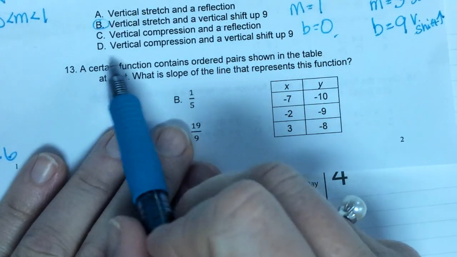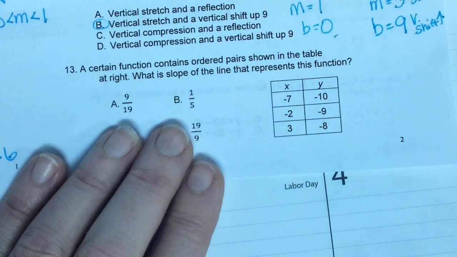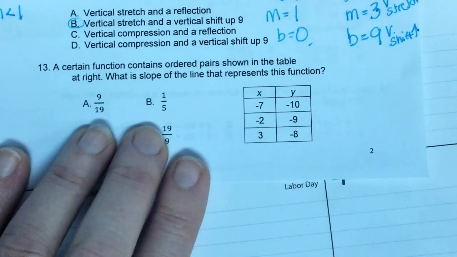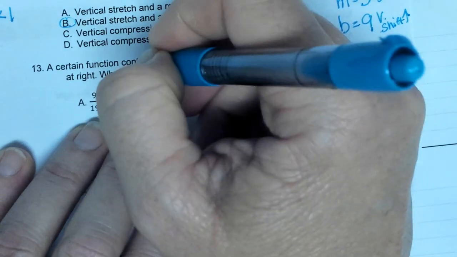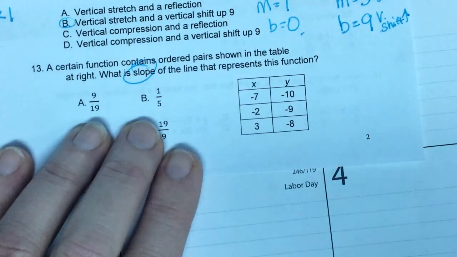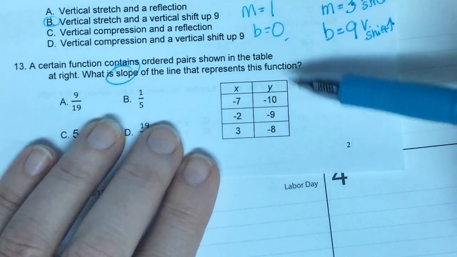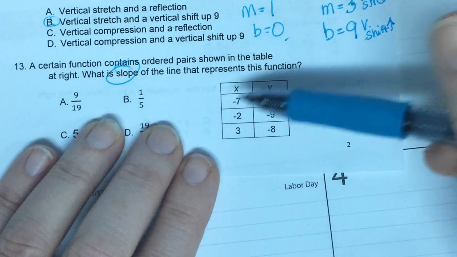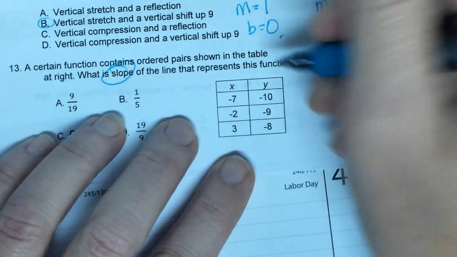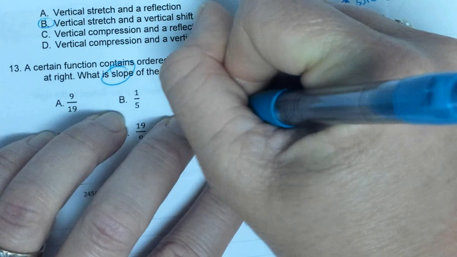All right. So a certain function contains ordered pairs shown in the table at right. What is the slope of the line that represents this function? So I'm looking for the slope. Again, I could use stat edit and plug in 2 points to find my slope that way, or I can just do my delta y over delta x.